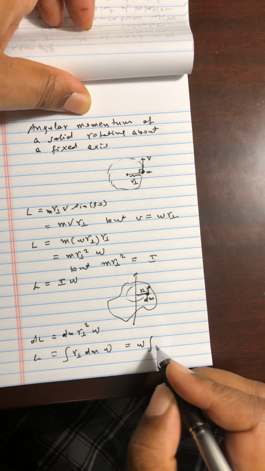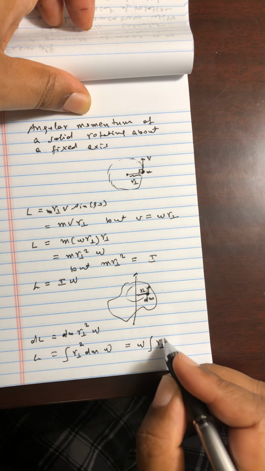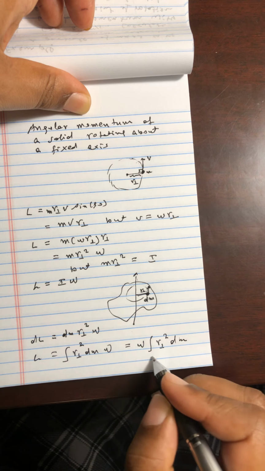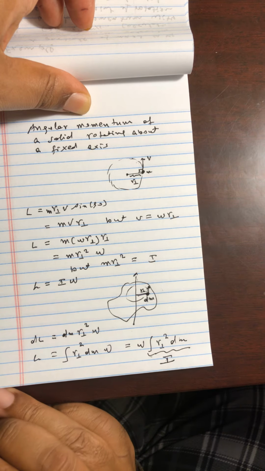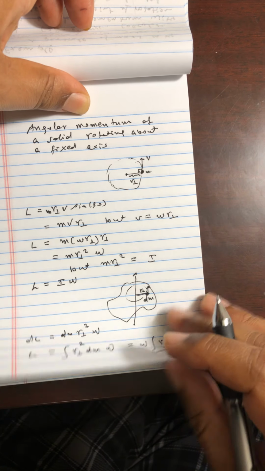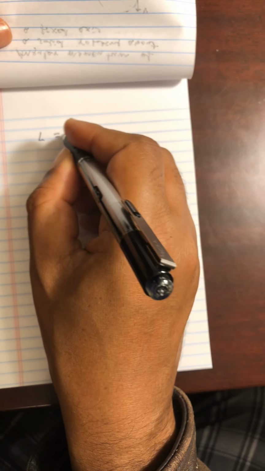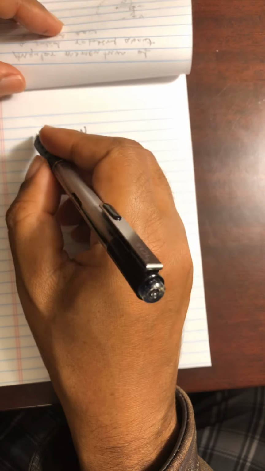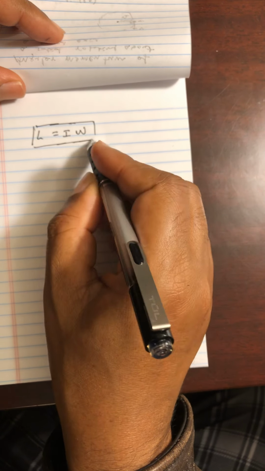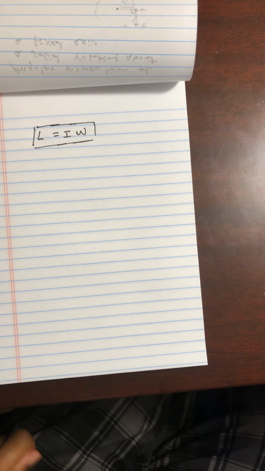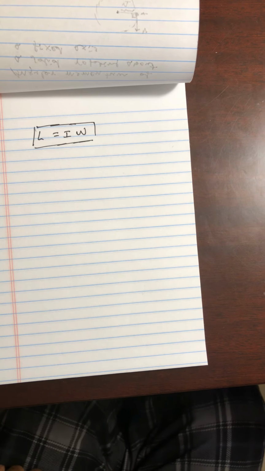So this is the integral of r perpendicular squared dm, but this is the moment of inertia of the solid about the axis of rotation. So the formula for angular momentum is simply moment of inertia times angular speed. That's how we calculate angular momentum. The direction of the angular momentum is in the direction of the axis of rotation.